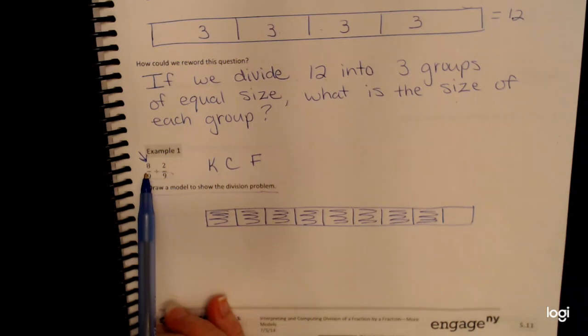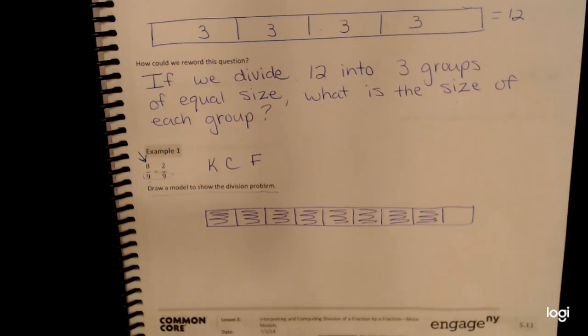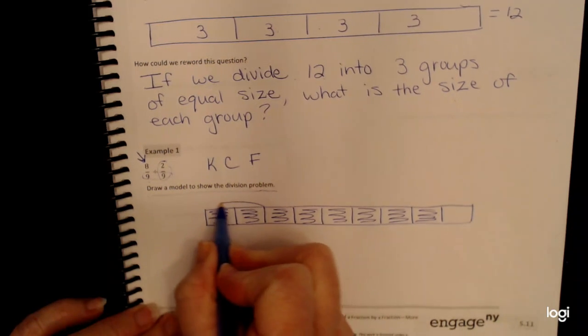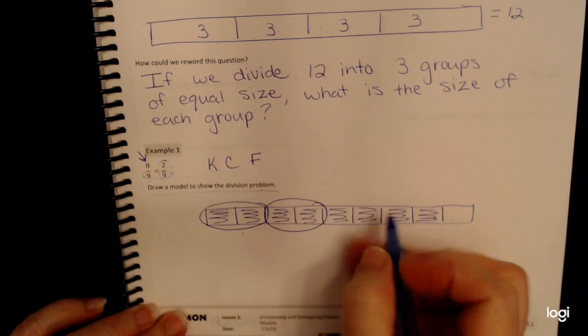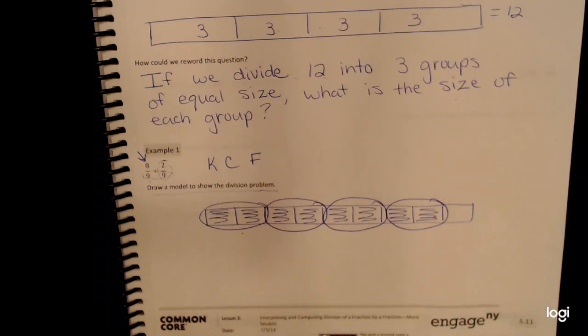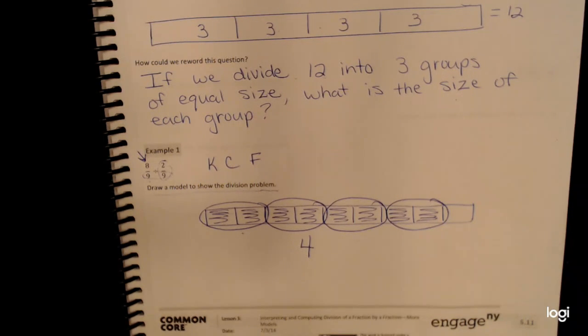Okay, so I have made a model of 8 ninths. We are taking 8 ninths and we are dividing it by 2 ninths. So that means I get to circle every 2/9. Well, here's 2/9, 2/9, 2/9, 2/9. So I have a total of 4 groups. So my answer is 4. Okay, we have 4 groups of 2/9.